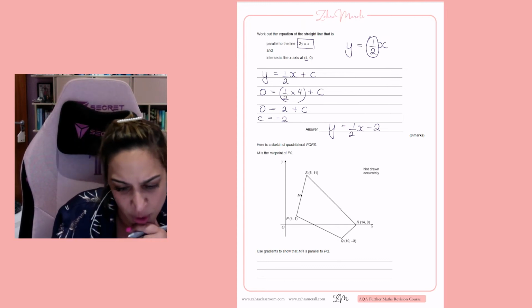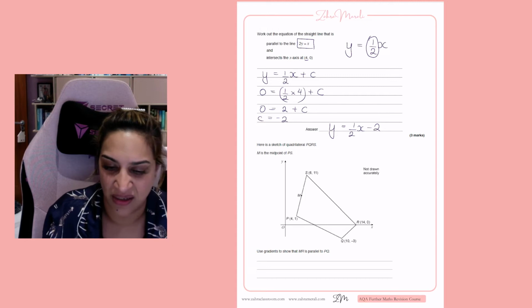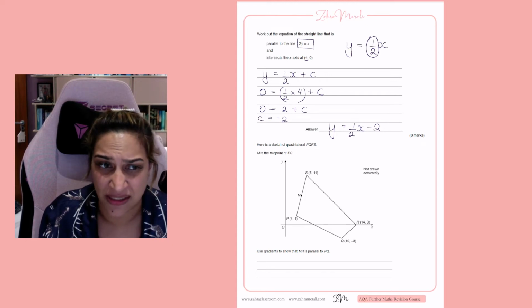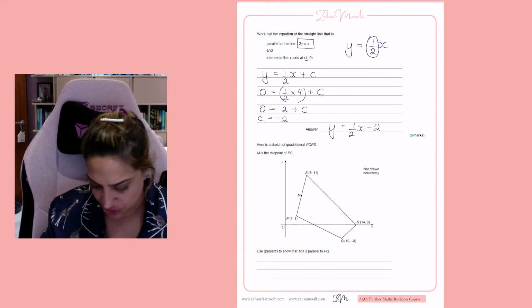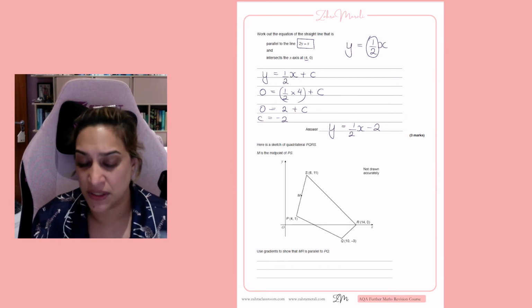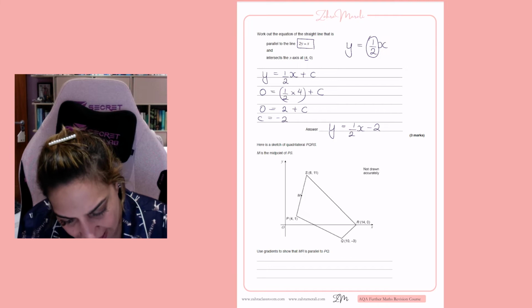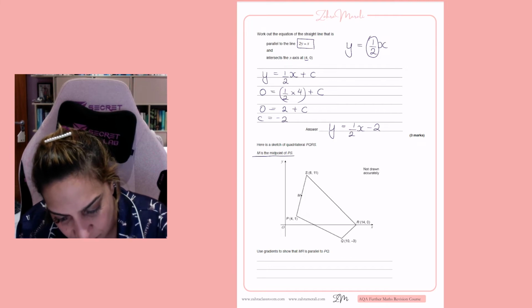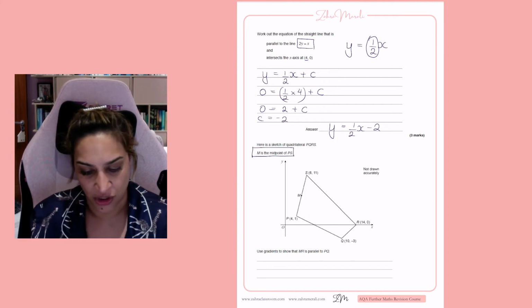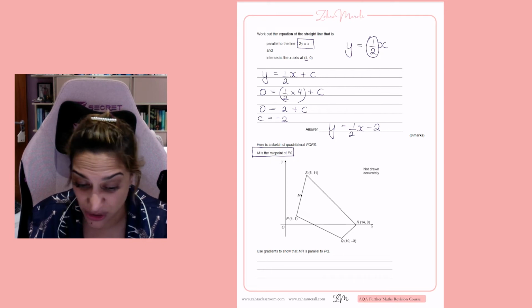Right, now we've got a quadrilateral. What does that mean? All a quadrilateral is, essentially, is a four-sided shape. We're told that M is the midpoint of PS. Okay, well, we can find M. We know how to do that, don't we?